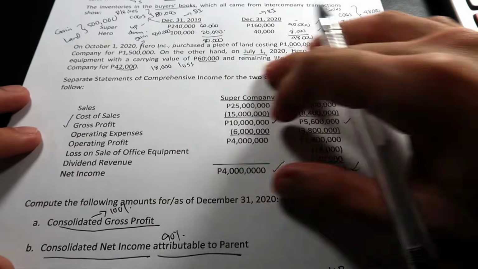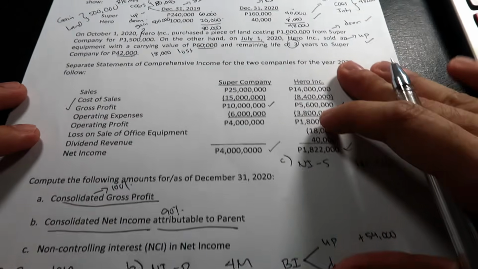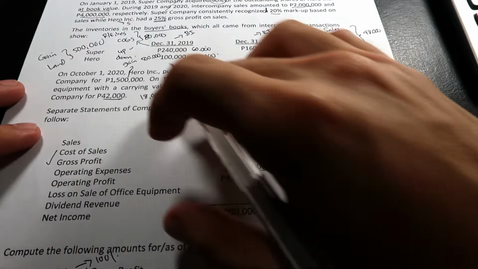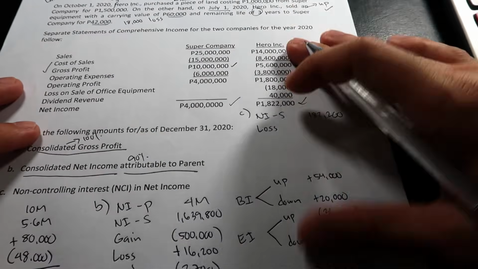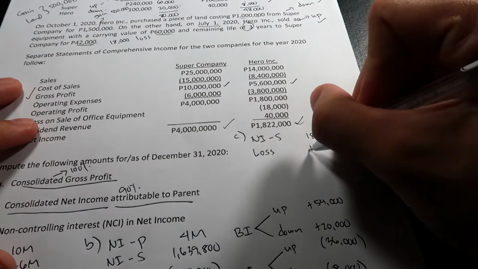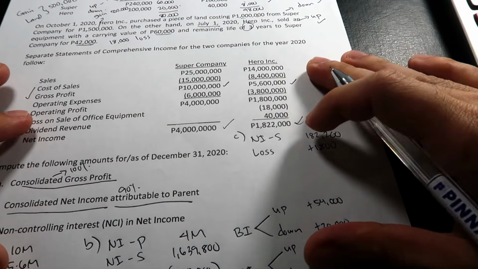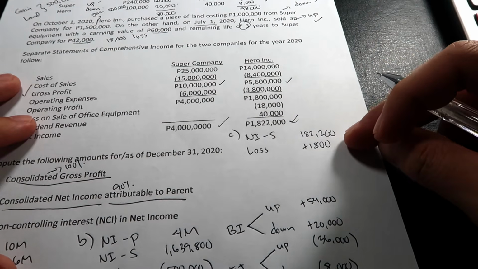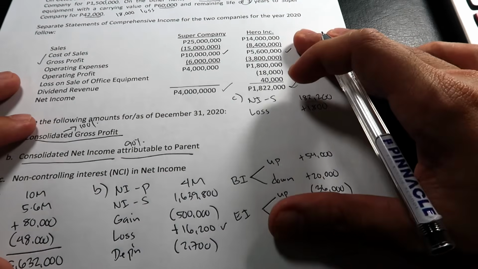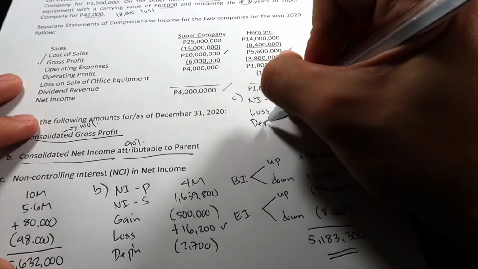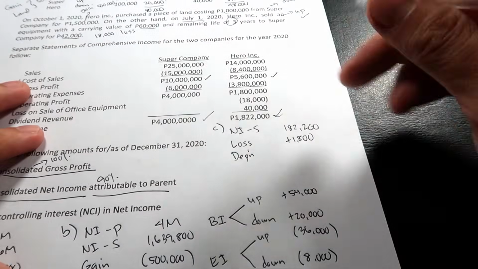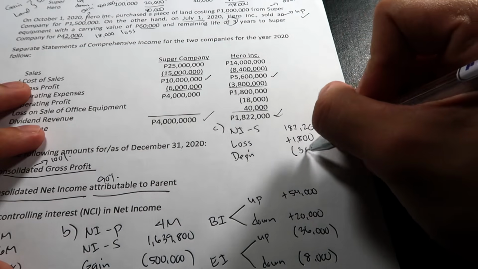For the equipment, it's an upstream. Okay. So yung loss natin, tama ba? Yung loss natin ay 18,000 times 10%, 1,800. Okay. Again, yung loss, it's a positive adjustment. Plus 1,800. Okay, 1,800 divided by 3, that's 600, times 0.5, that's 300 for the depreciation. Tama kasi 2,700 kay parent. Okay, kay NCI naman, this is 300.